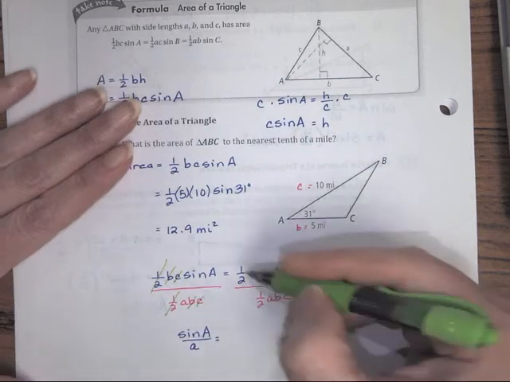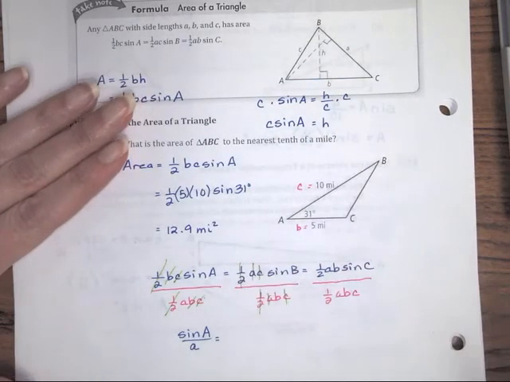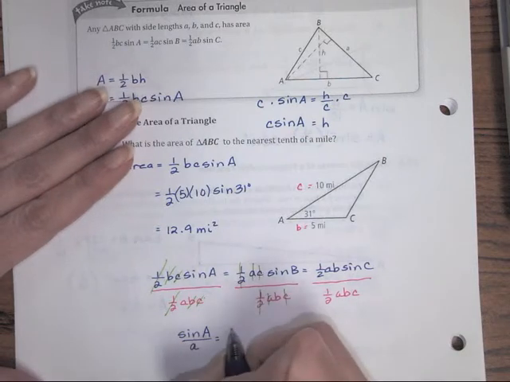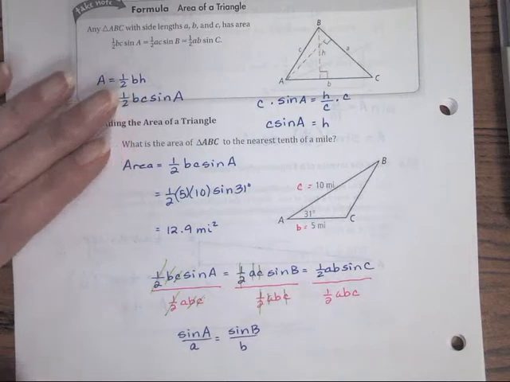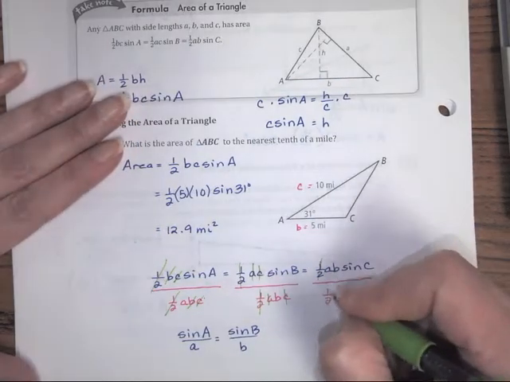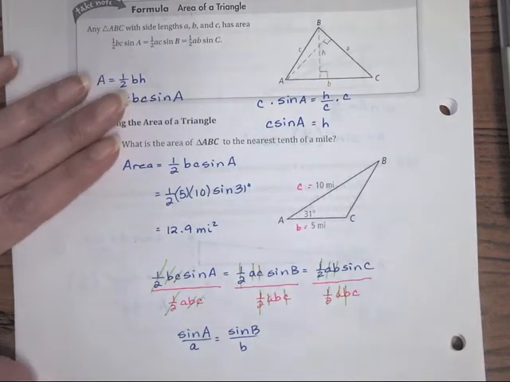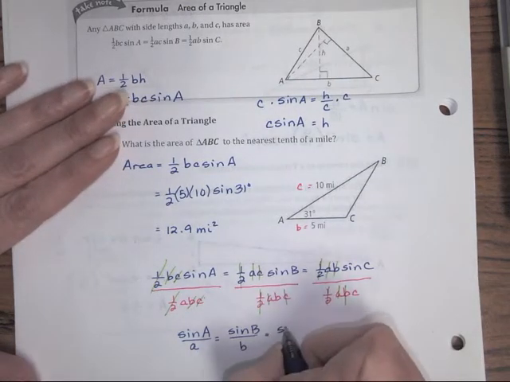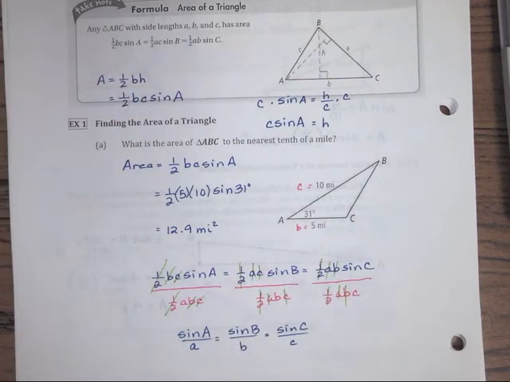Go to the next one. The 1/2 and the 1/2, the A and the A and the C and the C cancel. And I have sine B over B. And if I go to the third one, the 1/2 and the 1/2, the A and the A, the B and the B cancel, and I have sine C over C. And now, you see, I have a brand new equation.